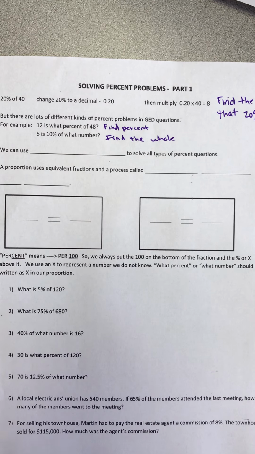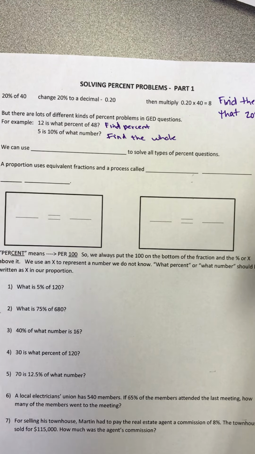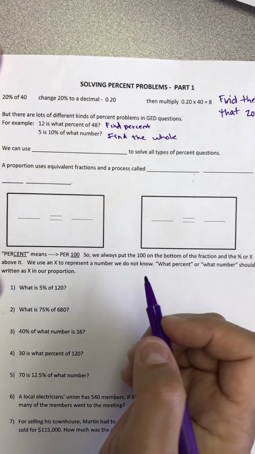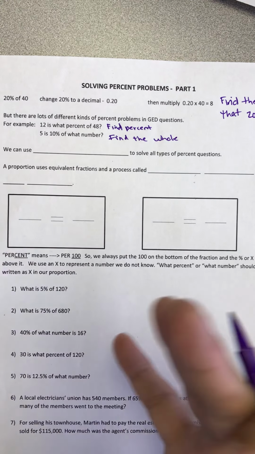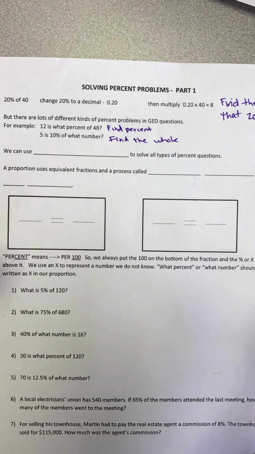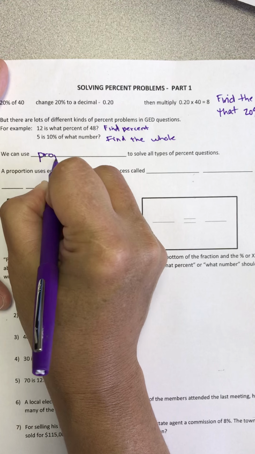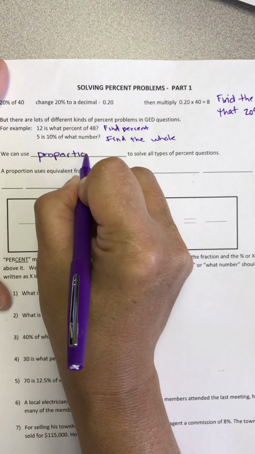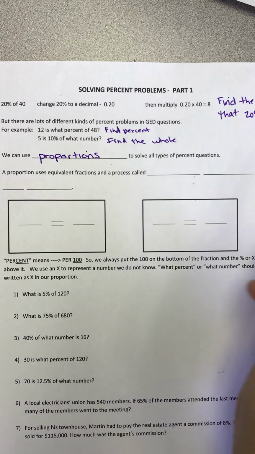So there is another way of solving percent problems where we can do any one of those three kinds of problems and we can get the right answer. And so what is that kind of problem? That's what we're going to learn today. What is the process in order to solve any kind of percent problem? And what I want to teach you is how to use proportions. We can use proportions to solve all three of those kind of problems.